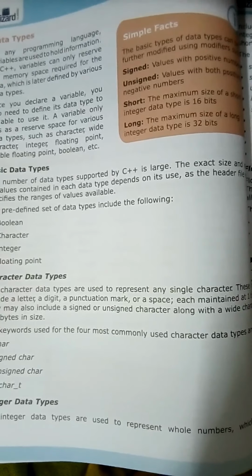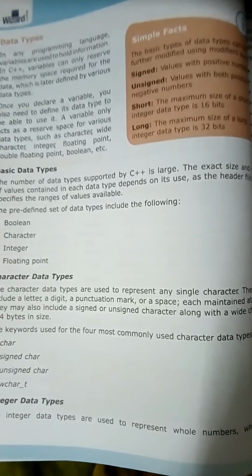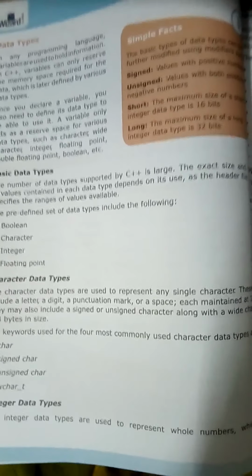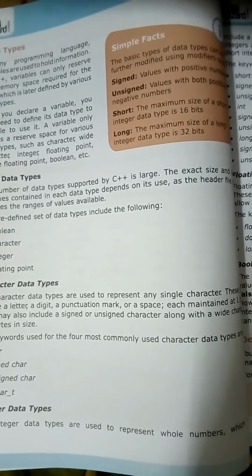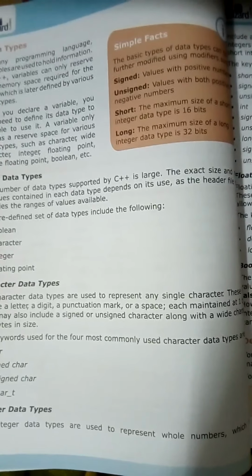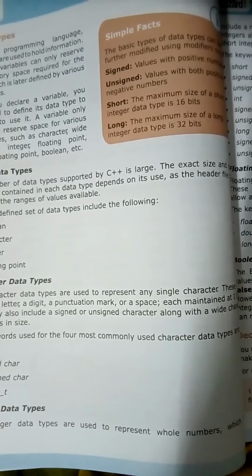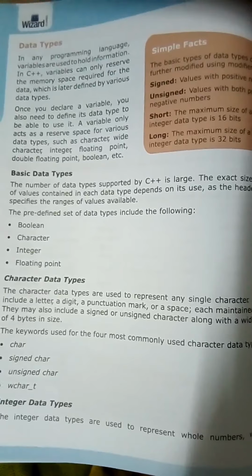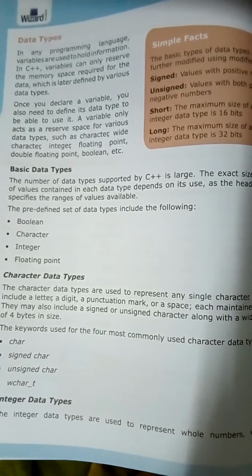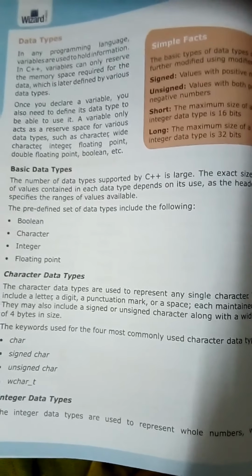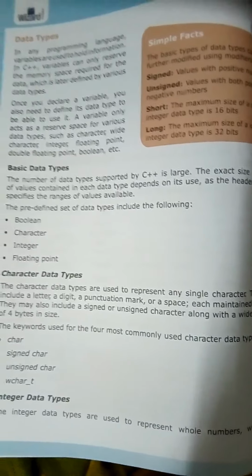Next is short. For this type of data modifier the maximum size is 16 bits, and in the case of long the size is 32 bits. Primarily, we have discussed in short that boolean, character, integer and floating are the four primary data types.